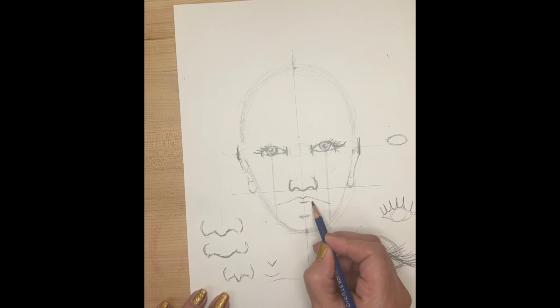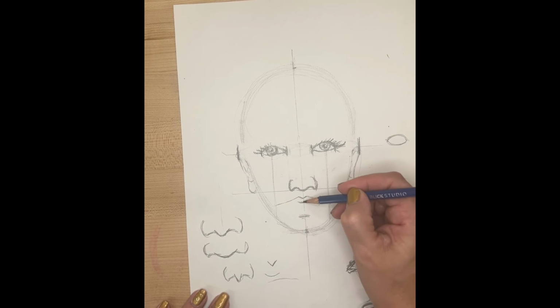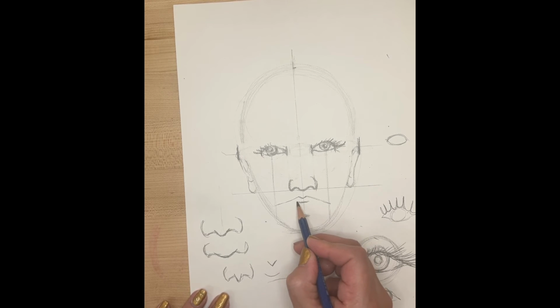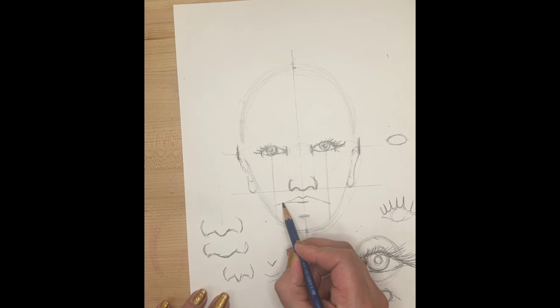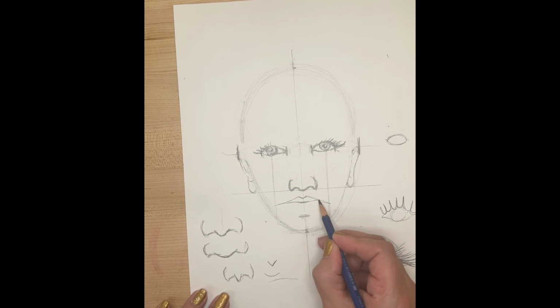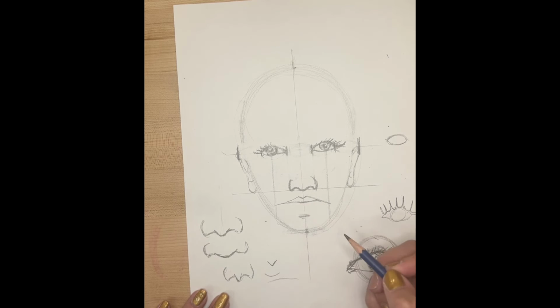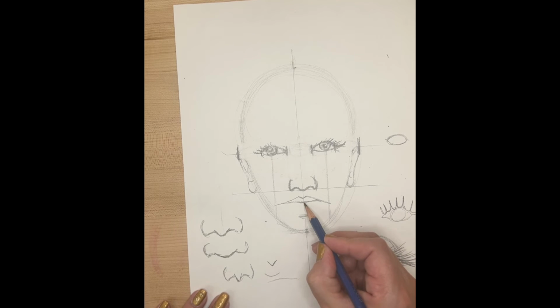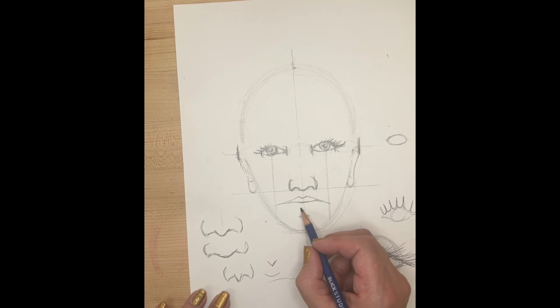Now we need the line in between the two lips. So we've got this line that was where that first third was. I'm going to go up a little bit and then back down, and I'm going to touch this line before I get here. And then you can decide how big your bottom lip is going to be. Lip sizes vary a lot too.